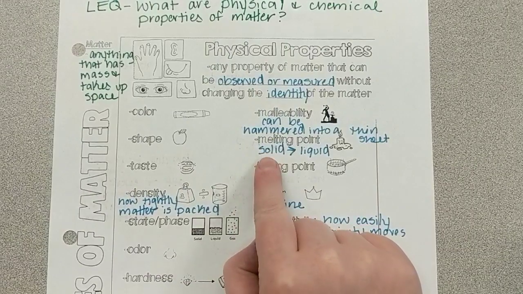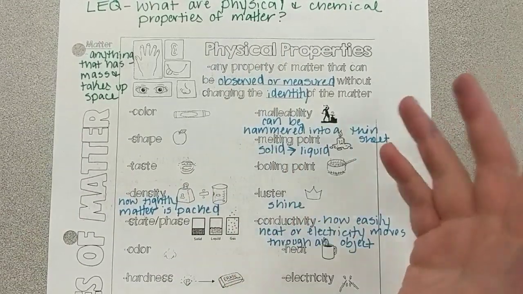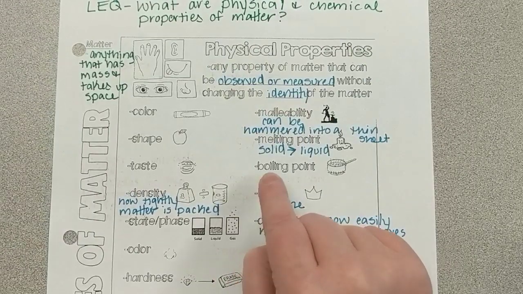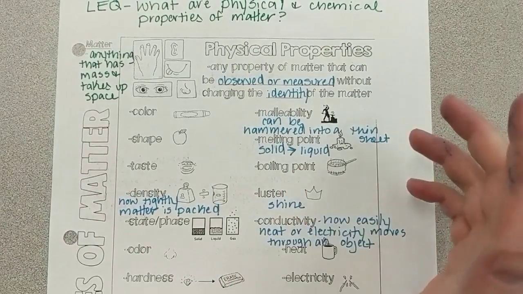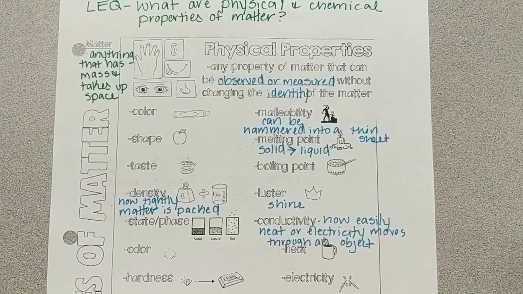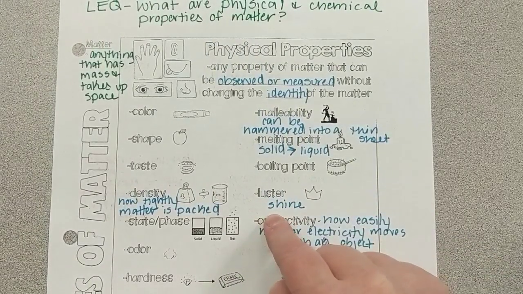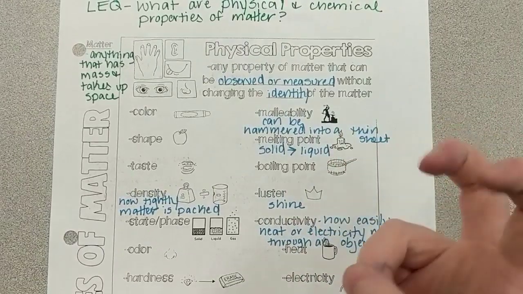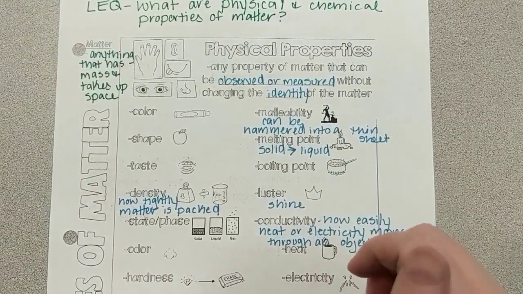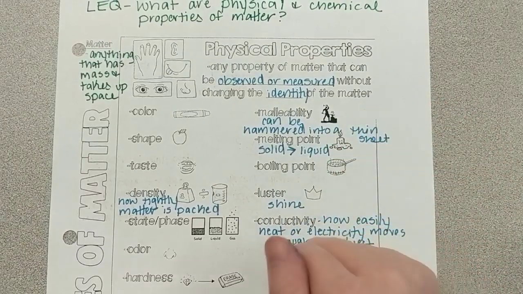Melting point. So when it moves from a solid to a liquid, what temperature does it have to be? Boiling point. When it moves from a liquid to a gas, what temperature is that? Luster. Luster's a term you may not be familiar with, but all it means is shine. So something that's really shiny, something that has a lot of luster, we call lustrous. Something that is very dull would not have luster.